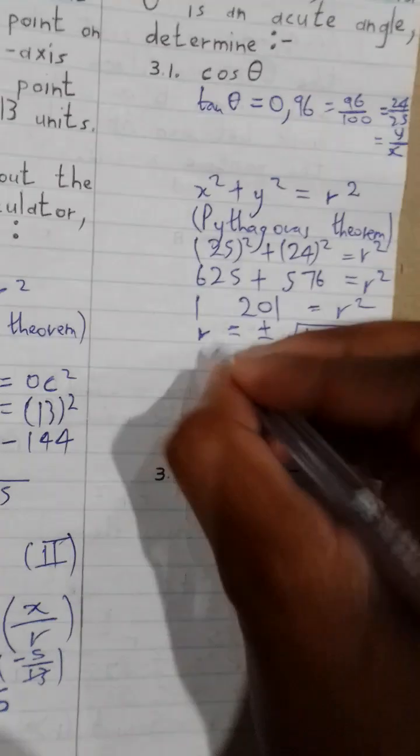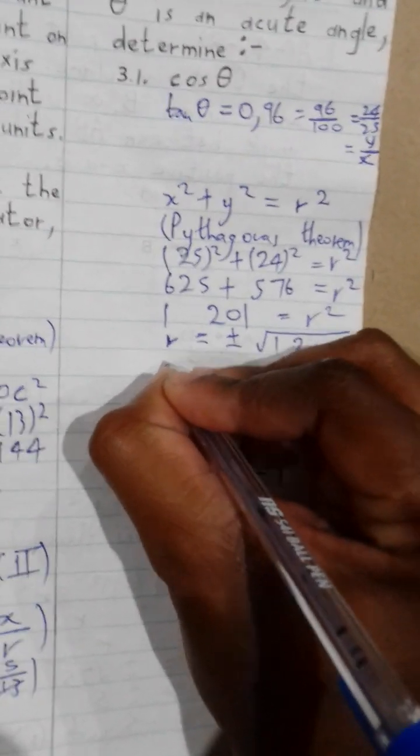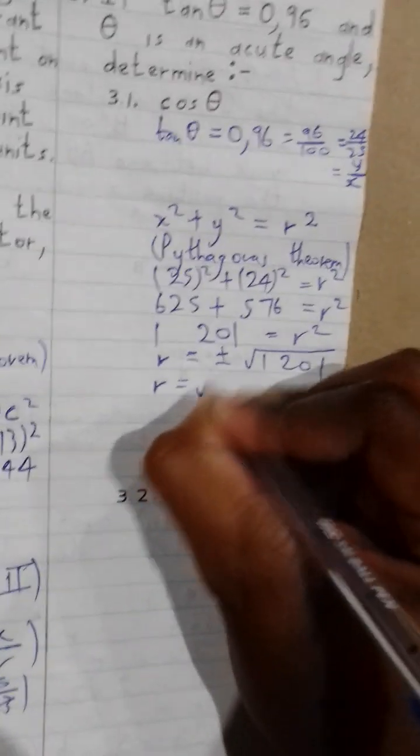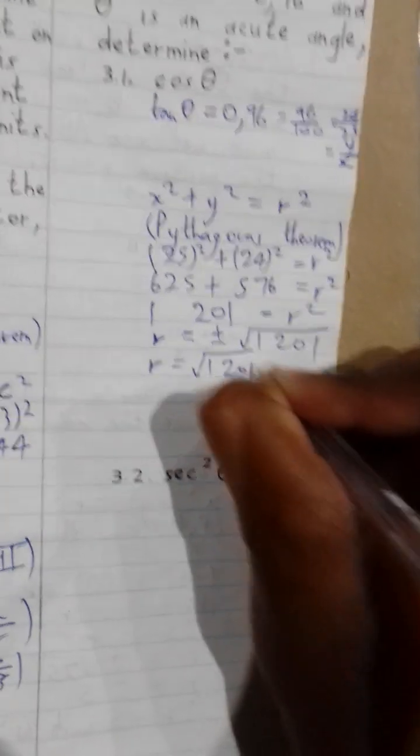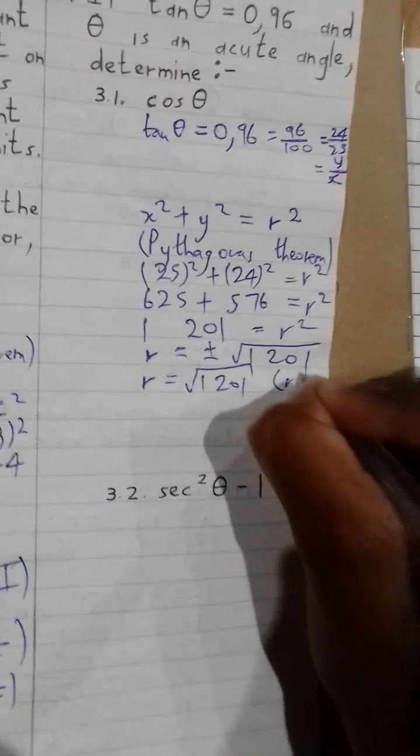So it gives us a long value. So r is the square root of 1201, and the reason is r is greater than 0.